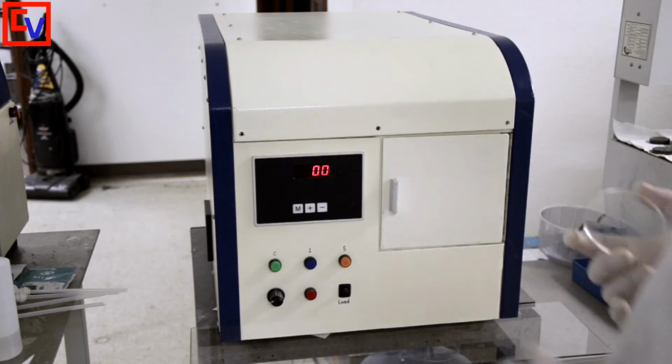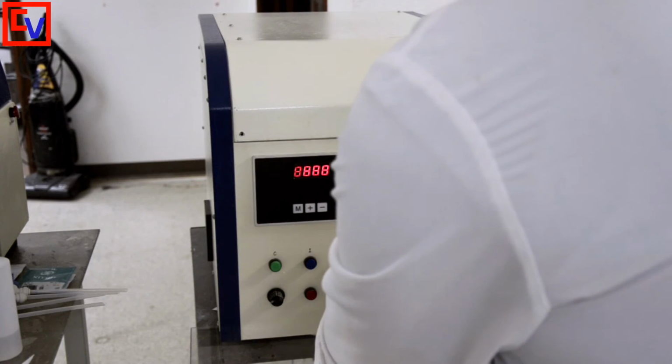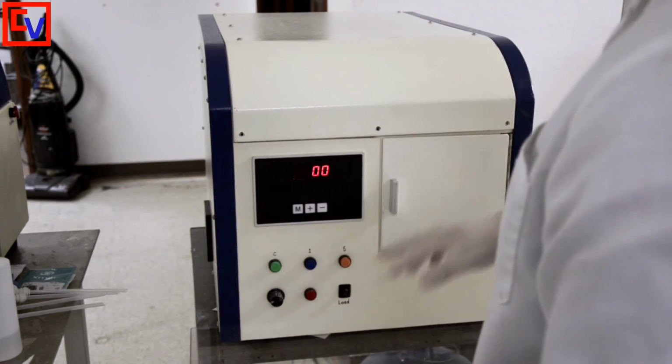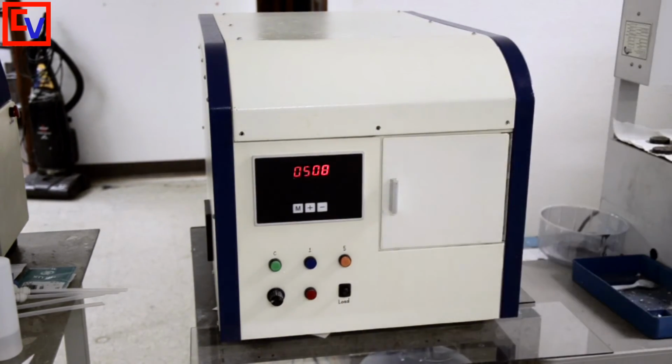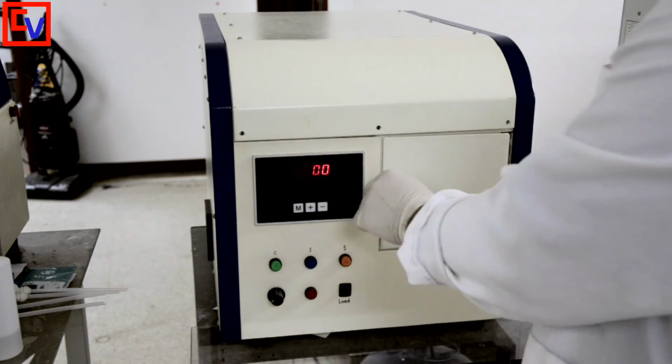So once you inspected your AR, you come to your 3-in-1 unit, you load your lens, and you let the machine cure the lens. Okay, so now the lens is done, you take it out, and your lens is now cured.